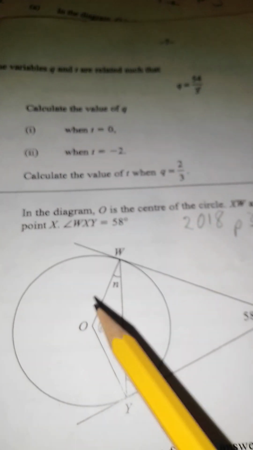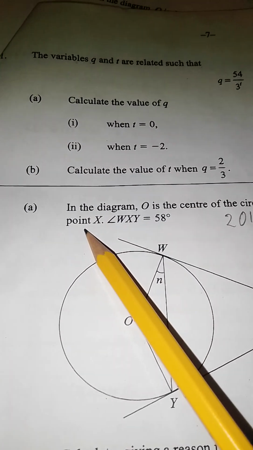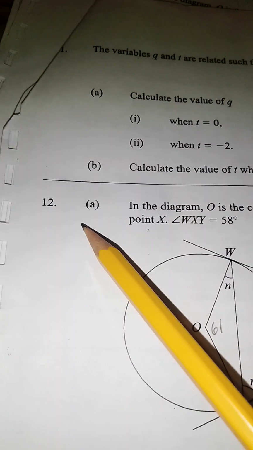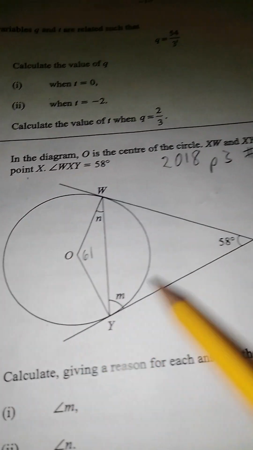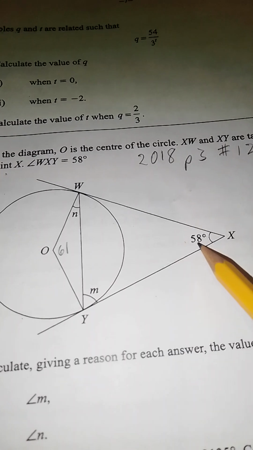Good evening. This is another circle theorem. This is 2018, paper 3, question number 12. All right. We have this right here, and we are only given one angle, over here.